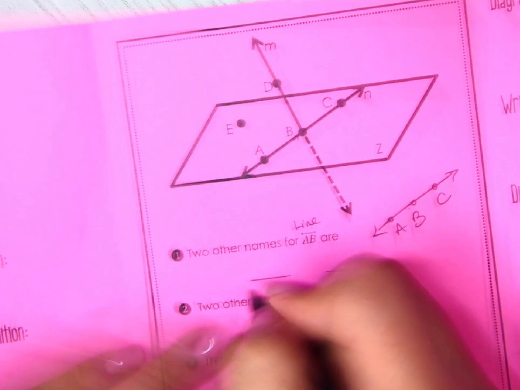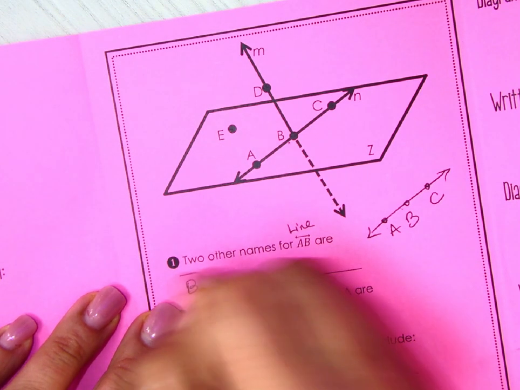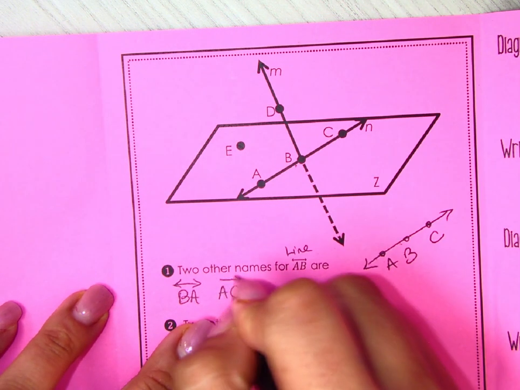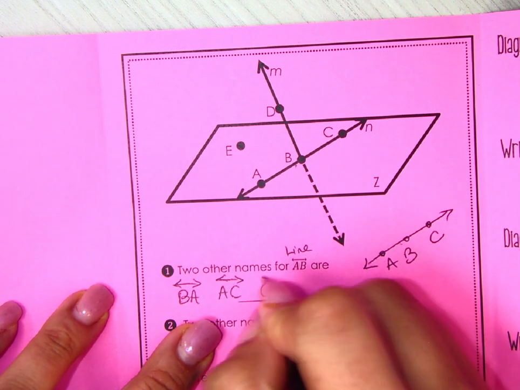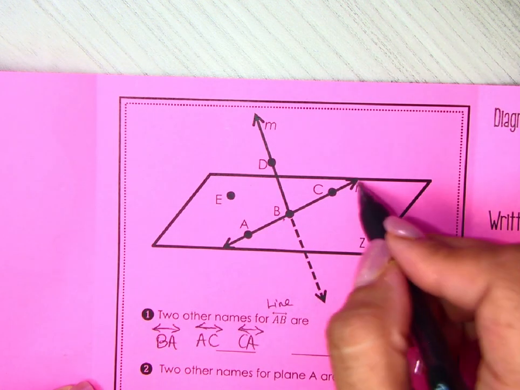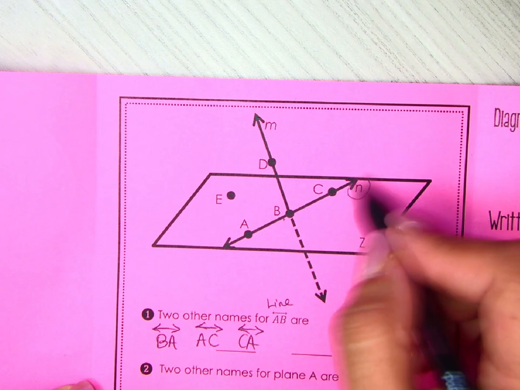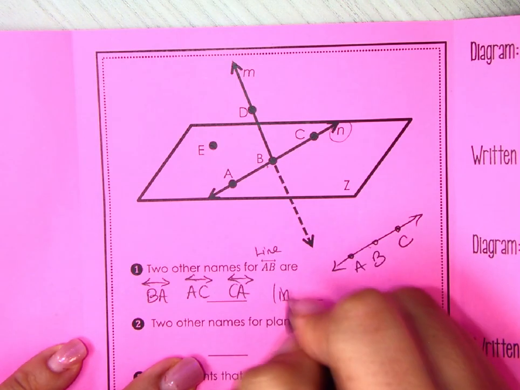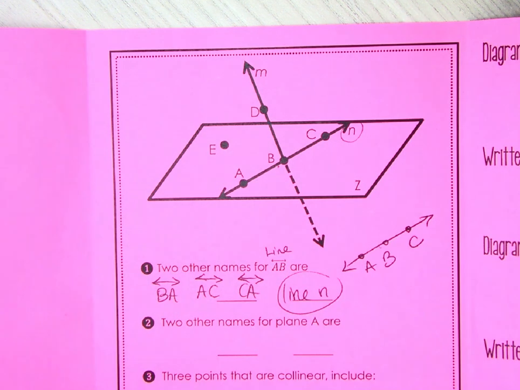You could have also had AC or CA going backwards. And also, if you notice, there's a little letter attached to the line without a point emphasized. So that letter is also the title for it, line N. So that's an example for that.